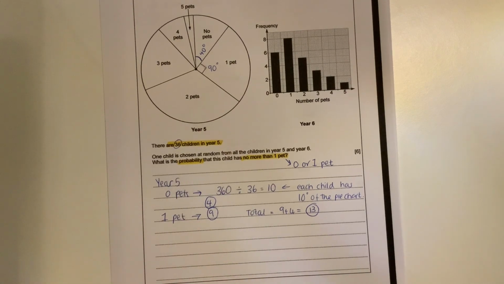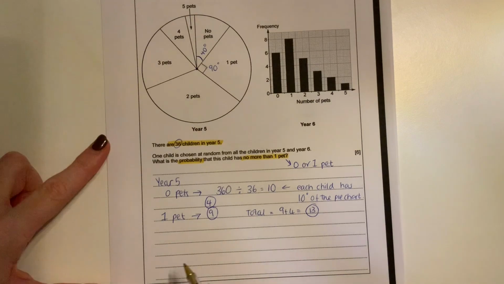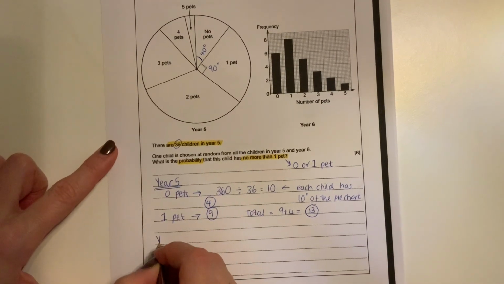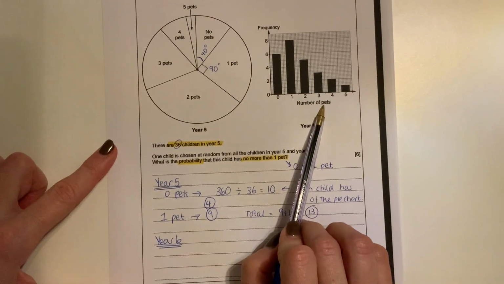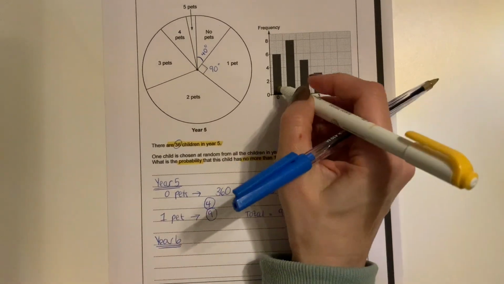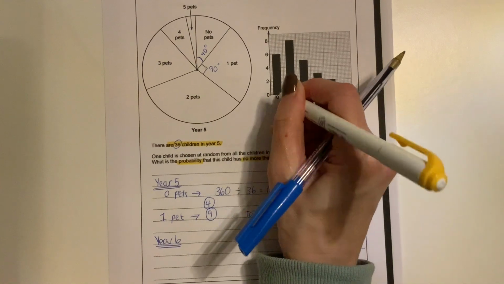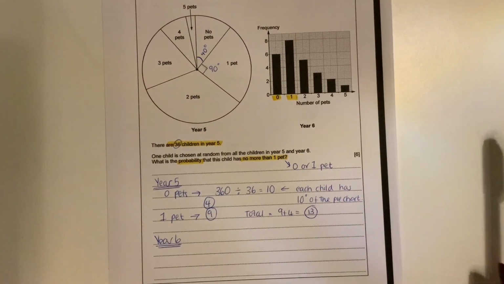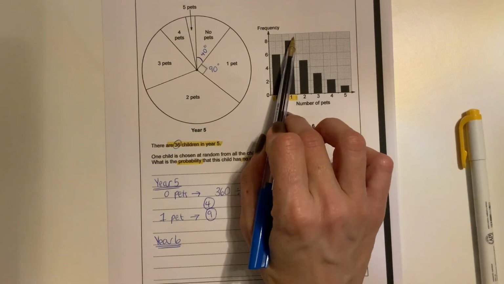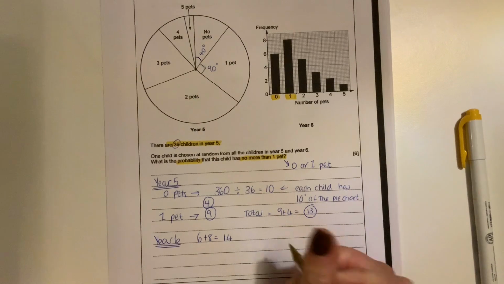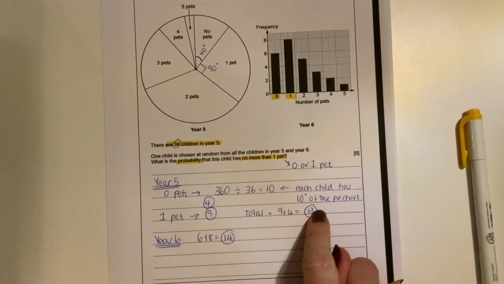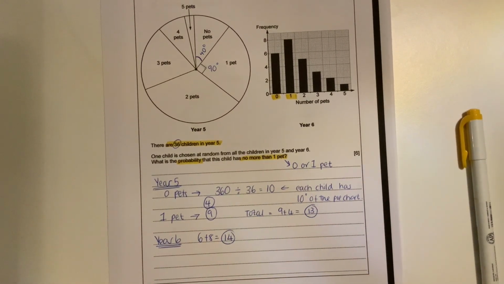I'm not going to write it as a fraction yet because it makes it complicated. So let's do the next bit. So it's year 5. Year 6. We're going to use the bar chart. So we want to know how many children had 0 pets and how many children had 1 pet. So we've got 6 and 8. So we're going to do 6 plus 8, which is 14. So that's the number of children with no more than 1 pet in year 6.